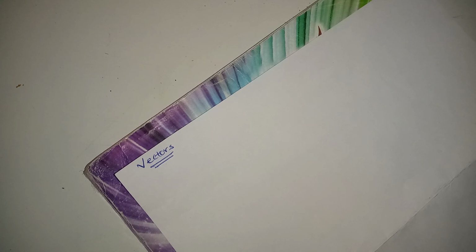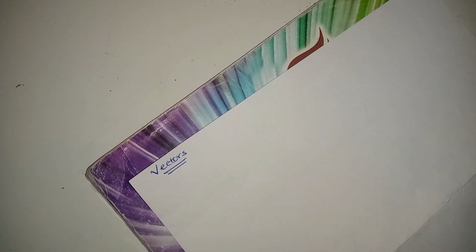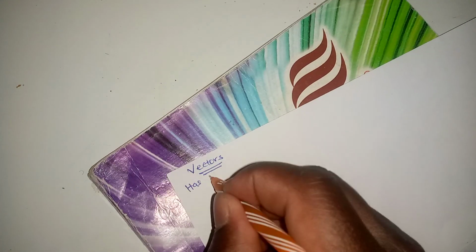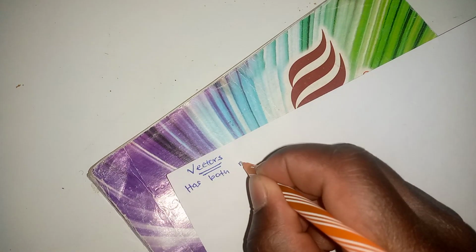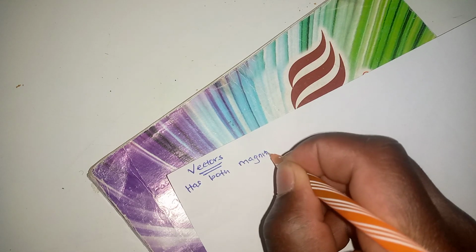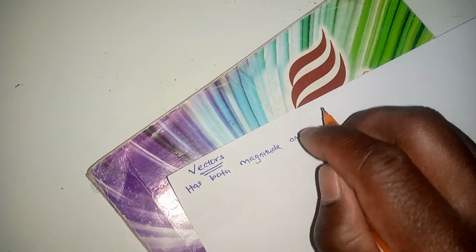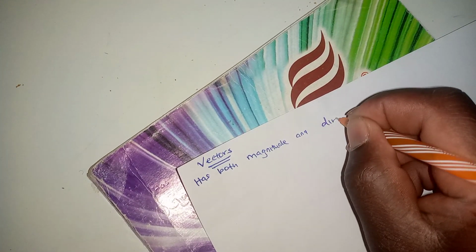So hi guys, today we look at vectors. Now we can see the definition of a vector. We can say a vector is one which has both magnitude and direction.